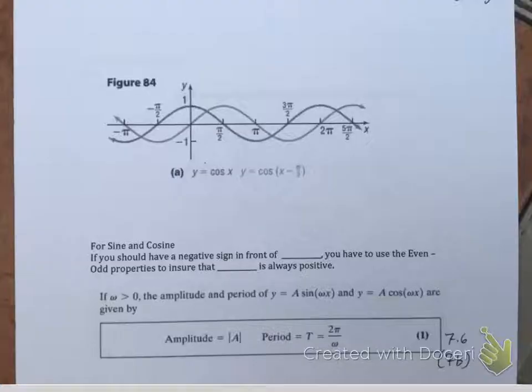And by the way, on the next page of your notes, it shows this. So once again, we take cosine and we move it pi over 2 units to the right, and we get the sine graph, which I just have put in red. Okay, so sine and cosine are sinusoidal functions.